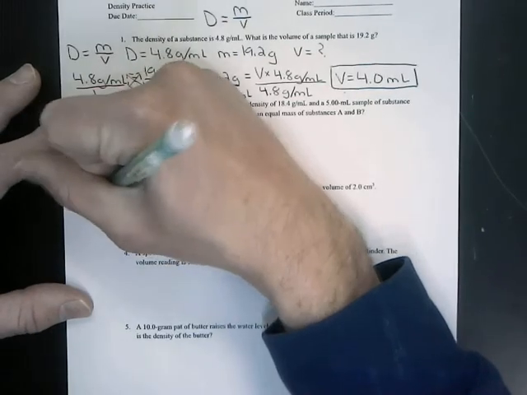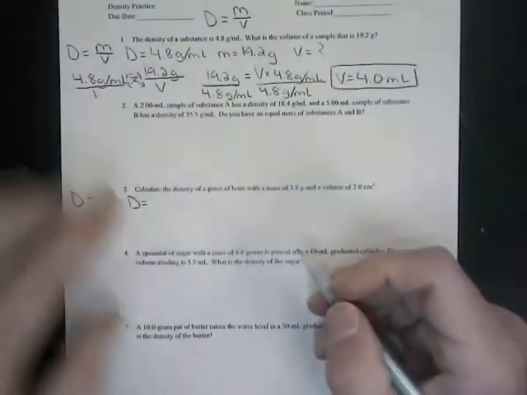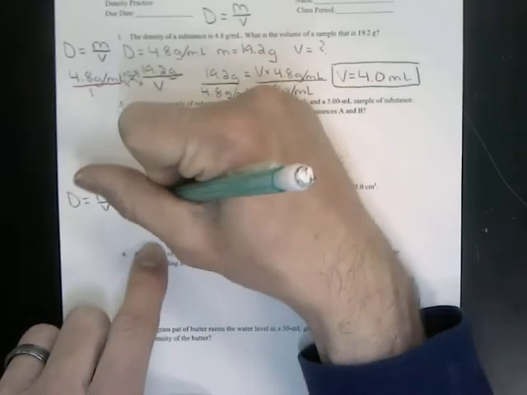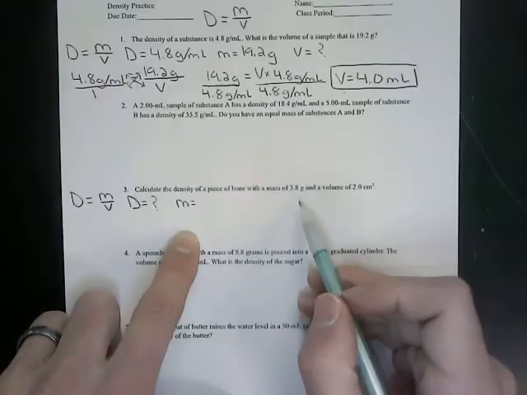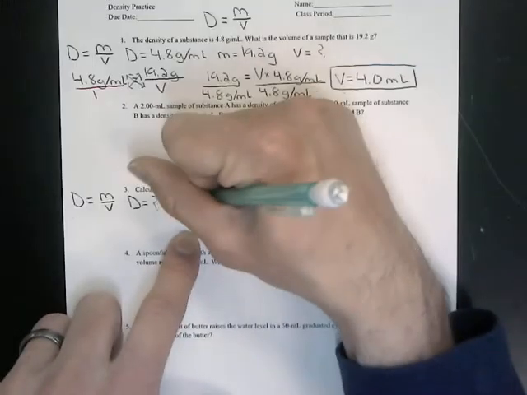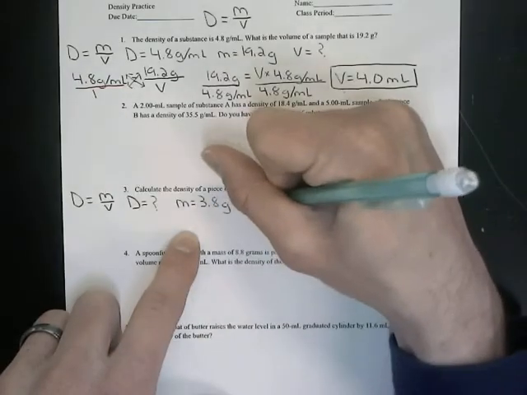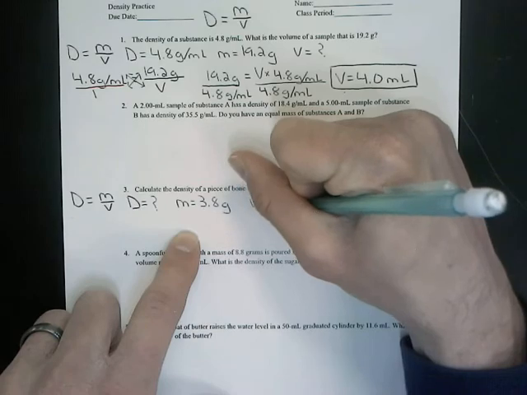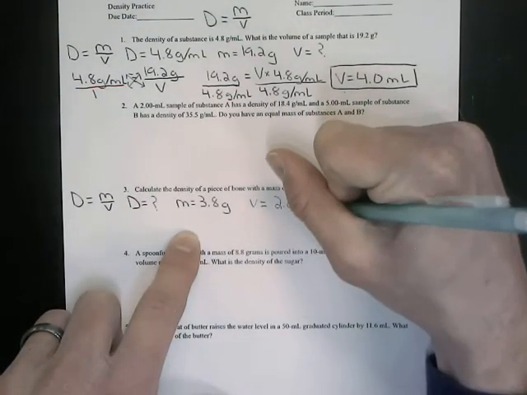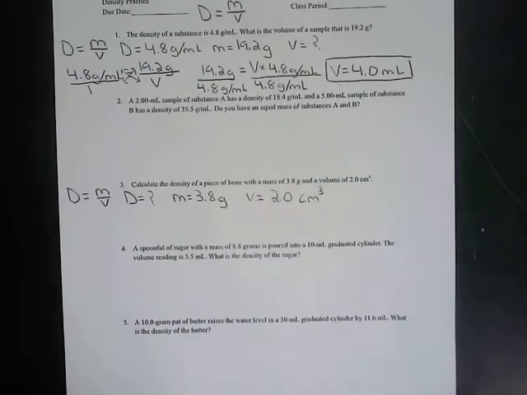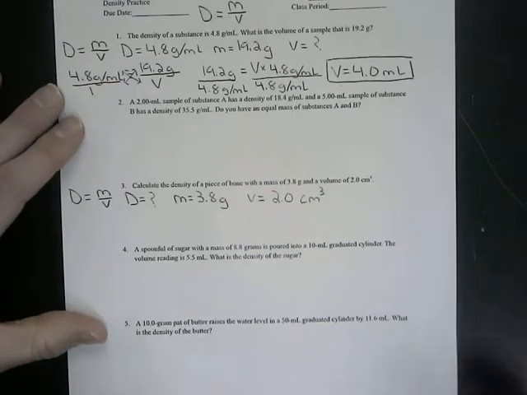So again, always start out by writing your formula for density, which is D equals M divided by V. And so our D for density, the problem said go calculate the density, so that becomes our question mark. Now our M for mass is given at 3.8 grams. So our mass is 3.8 grams. And then our volume is 2.0 cubed centimeters. We know everything but one variable, so we can plug those numbers back into our equation and solve mathematically.